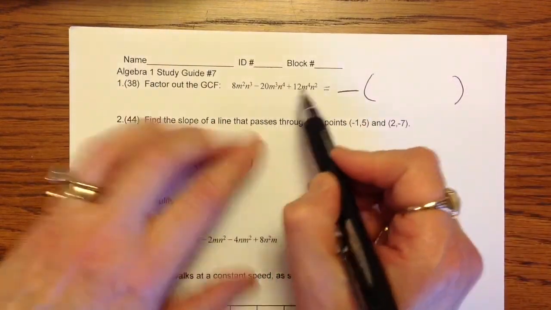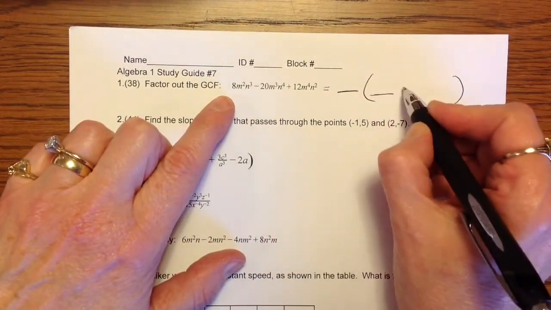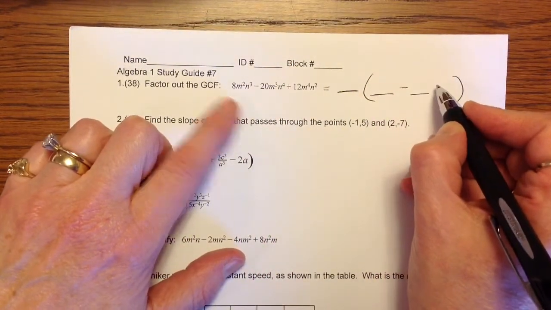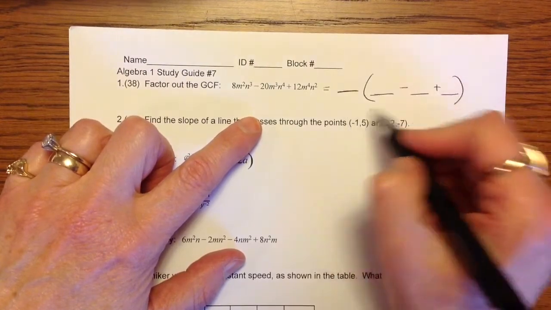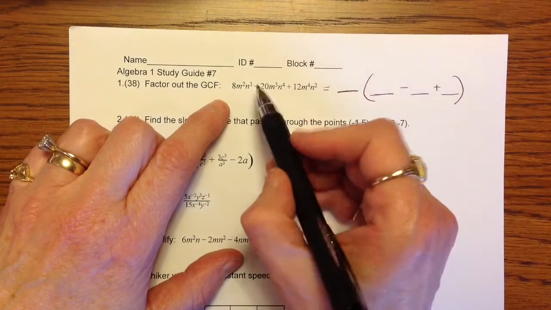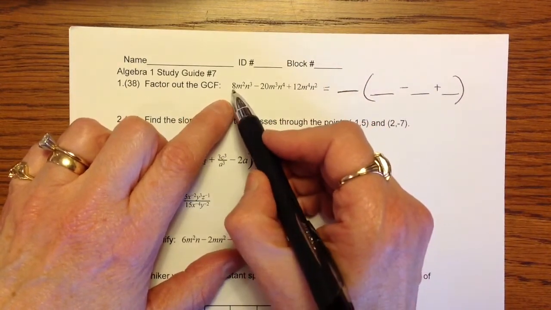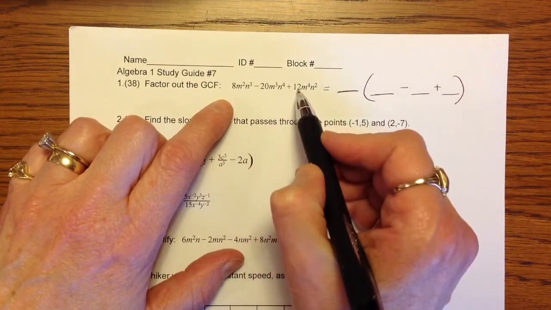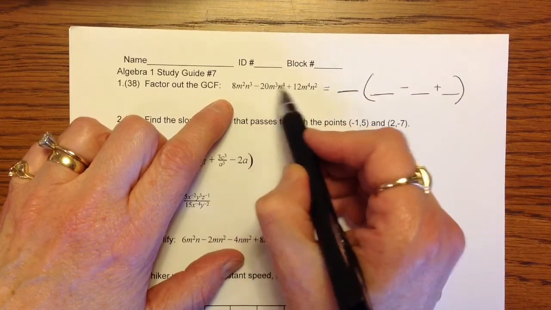And you'll always have something left. So if we've got 3 things to start with, we'll have 3 things left over. So I'm going to put blanks. And because I'm not doing it with factor trees, I'm going to start with the number and say, what is the biggest number that will go into 8 and 20 and 12? Well, that number would be 4.